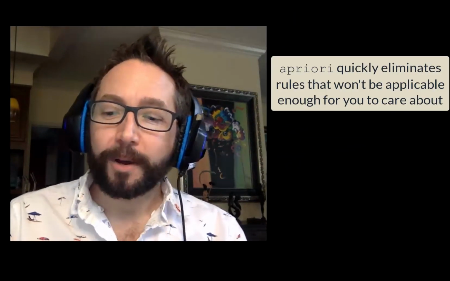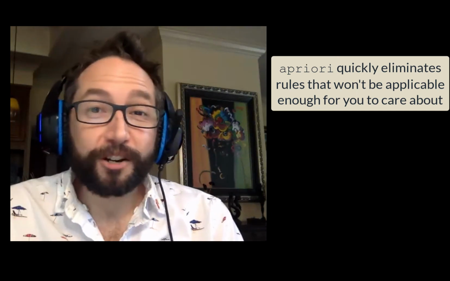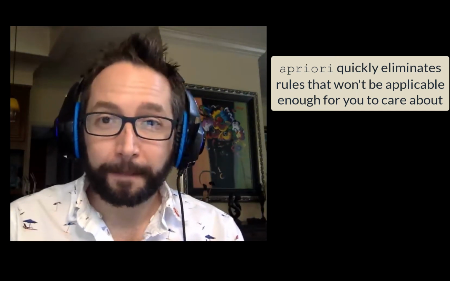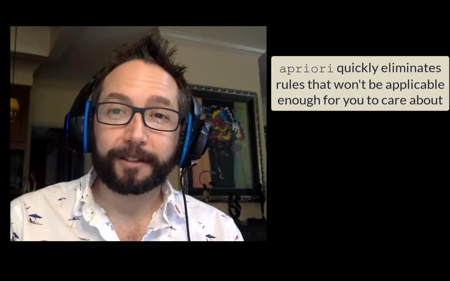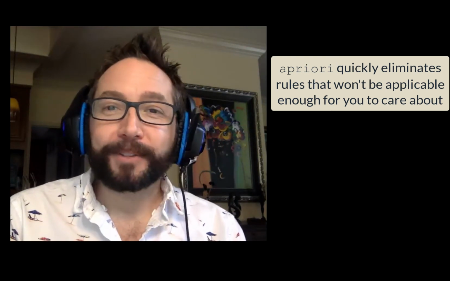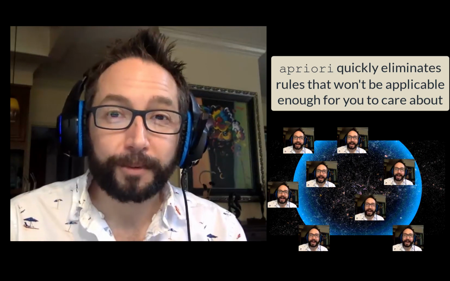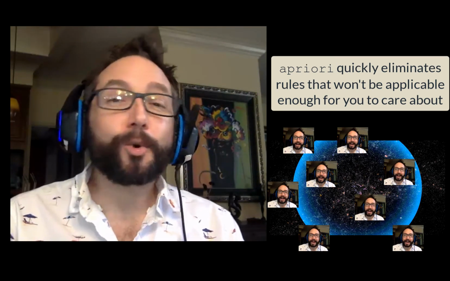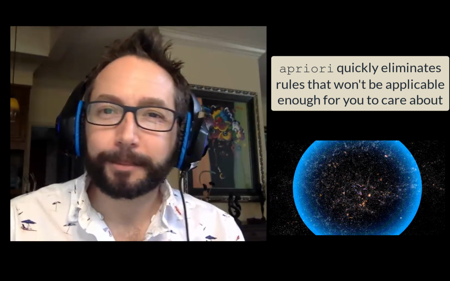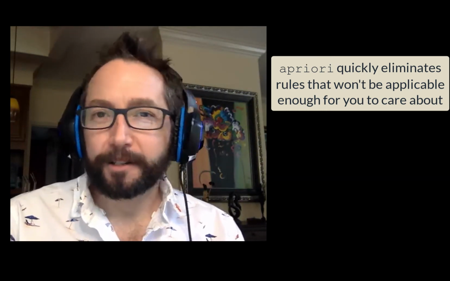So that's how you're able to quickly go through and generate all those rules you find interesting when you run the Apriori algorithm, even though in theory there might be billions, trillions, even more than the number of atoms in the observable universe, rules you could potentially generate. You're going to be able to quickly eliminate most of those because they are not going to be applicable enough to the carts based on your minimum support threshold.